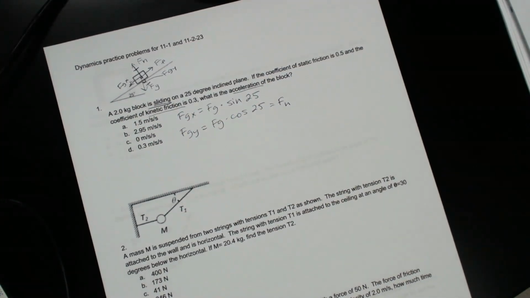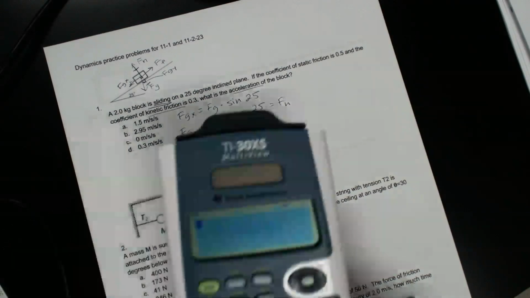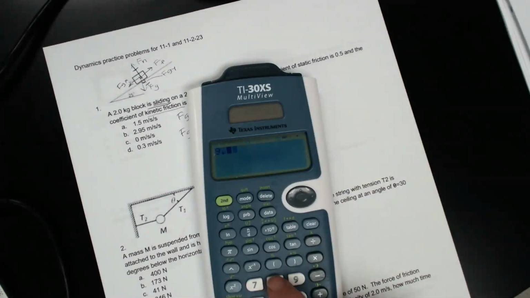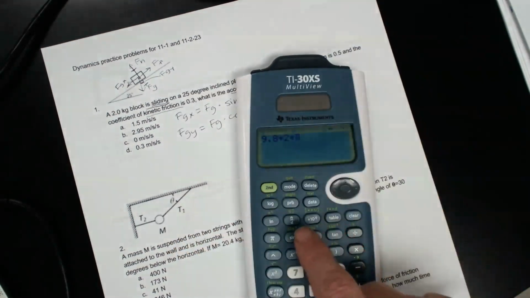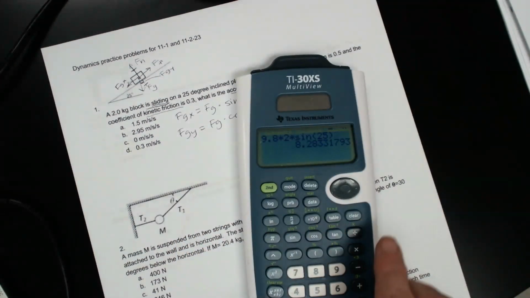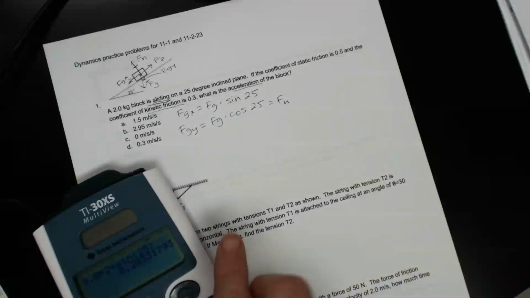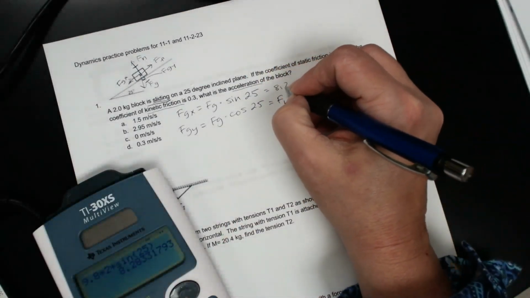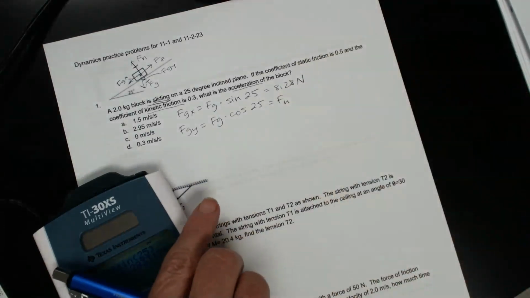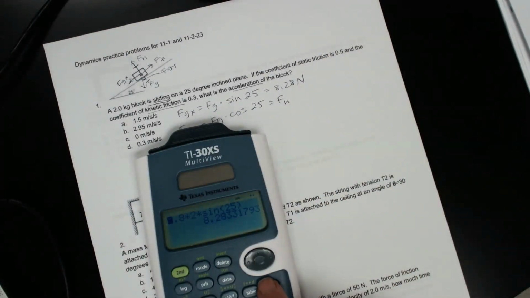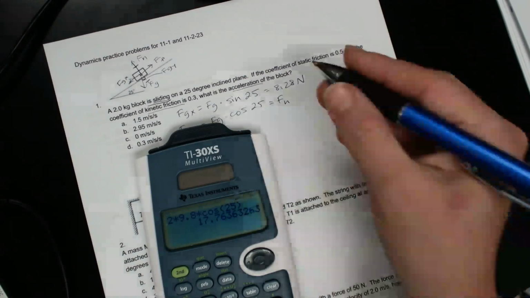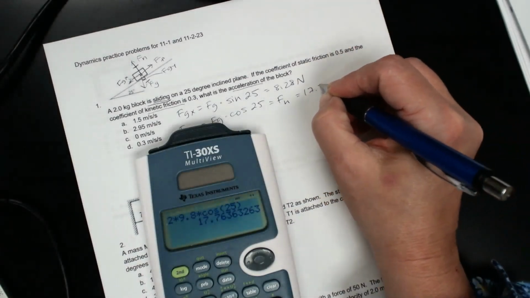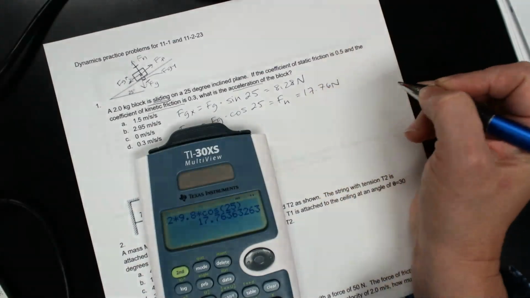So we can go ahead and calculate some numbers because we've got our mass here. So we've got 9.8 times 2 times the sine of 25 gives me 8.28 for my FGX. And then same, 2 times 9.8 times cosine of 25 gives me 17.76 for my FGY and my normal force.